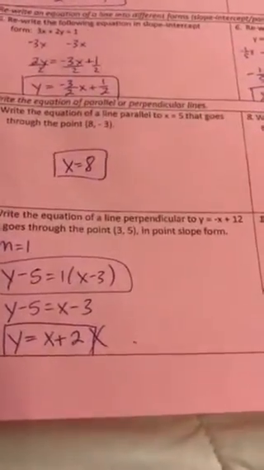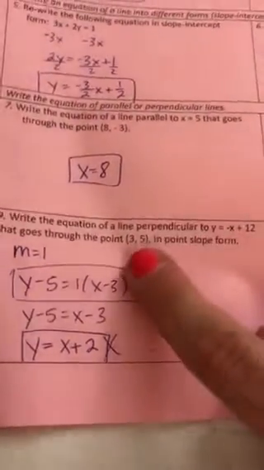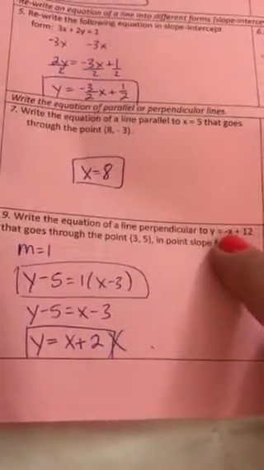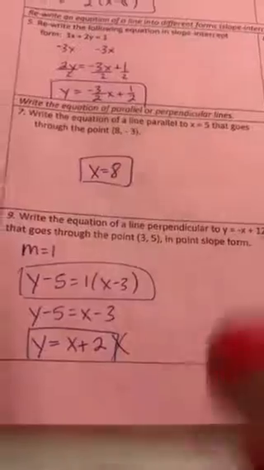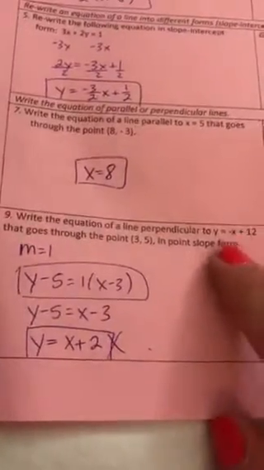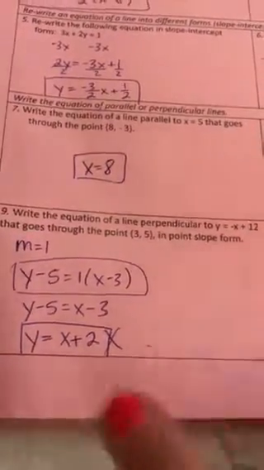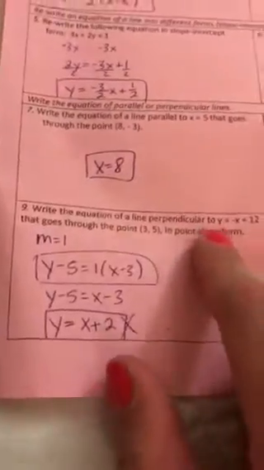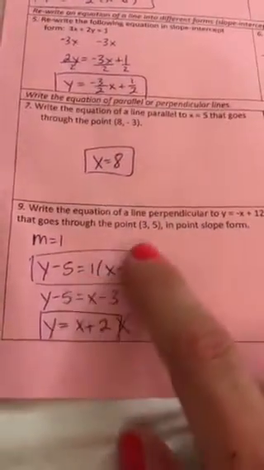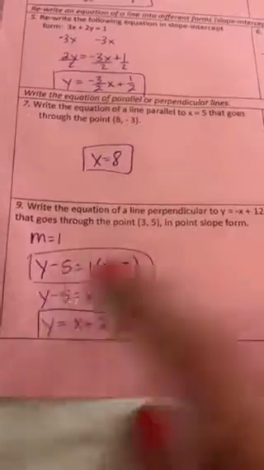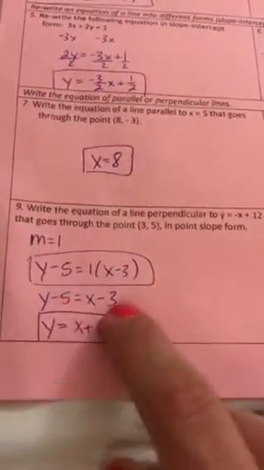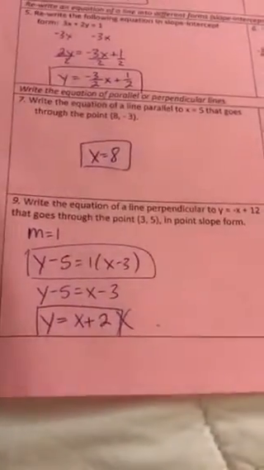Write the equation of the line perpendicular to this equation and goes through the point (3, 5). Well, the slope in this top equation is -1. Perpendicular requires us to use the opposite reciprocal. If I take -1 over 1 and I flip it, I'm left with 1 over 1. Opposite meaning it was negative, now it's going to be positive. My slope is 1. I plug in 1 for the slope, I plug a 3 in for the x, a 5 in for the y, and I simplify by distributing my 1, adding 5 to both sides, and I am left with y equals x plus 2.